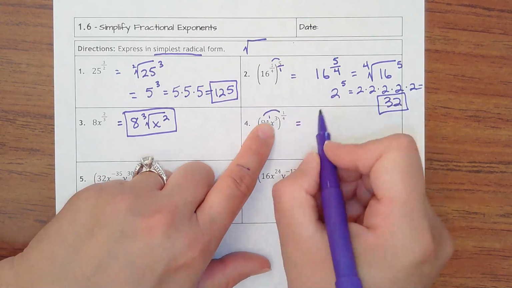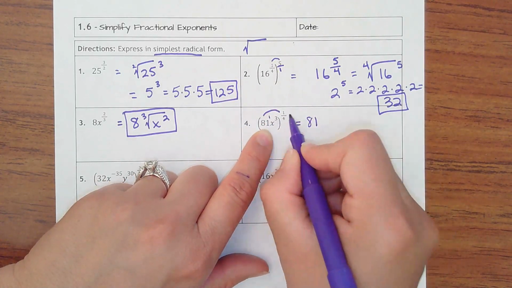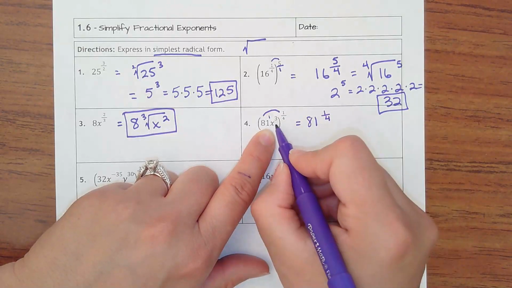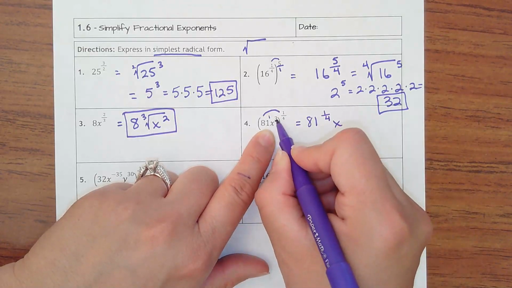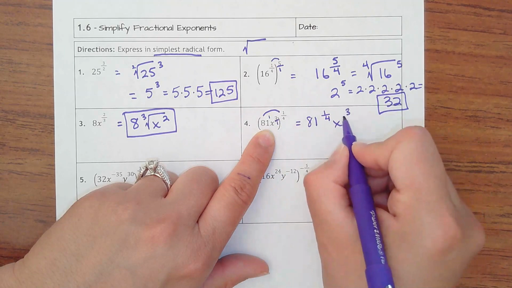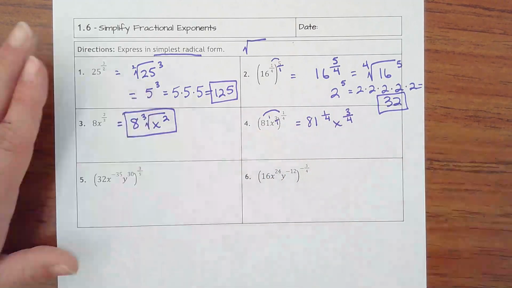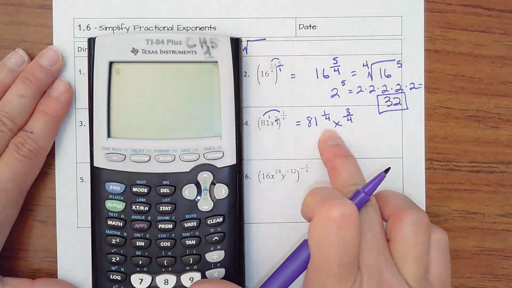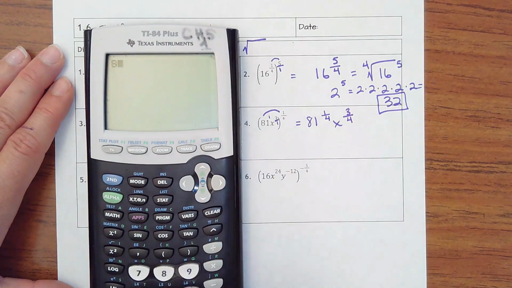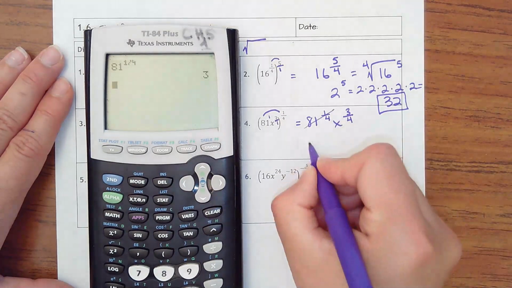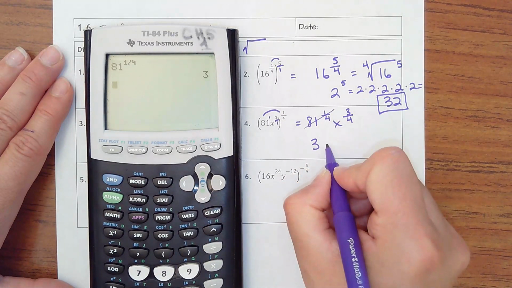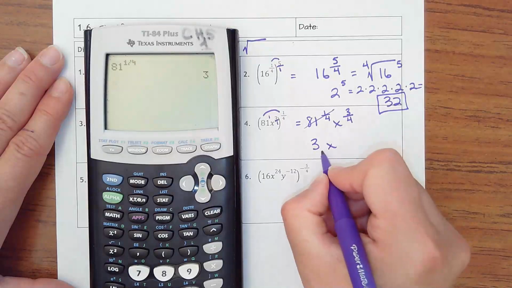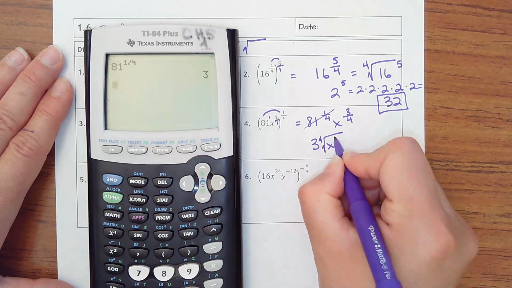We're going to multiply powers here, so it'd be 81 to the 1/4, x to the 3/4, because I'm multiplying powers. This is really the 4th root of 81. Probably you're not going to know that, so let's do 81 to the 1/4 power, gets you 3. So that's really 3. As a radical, this would be 4th root of x cubed.